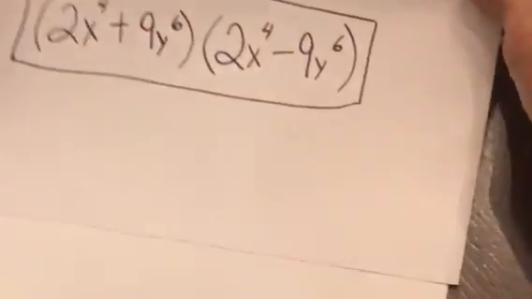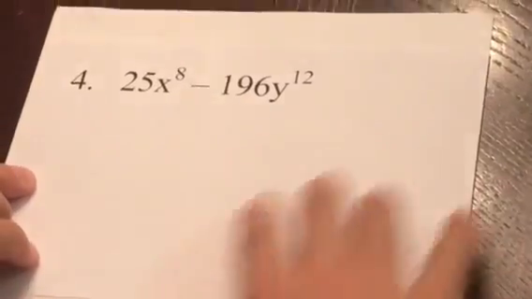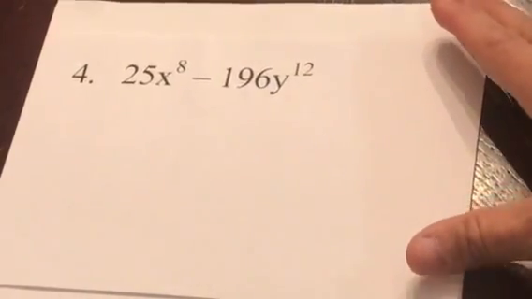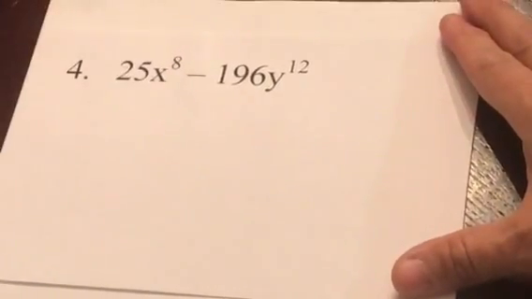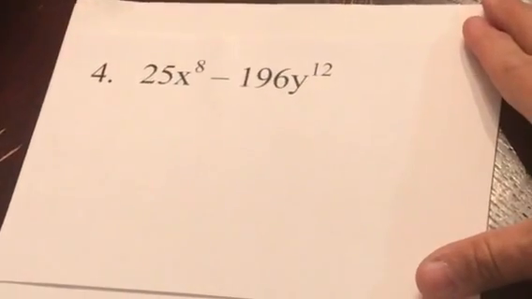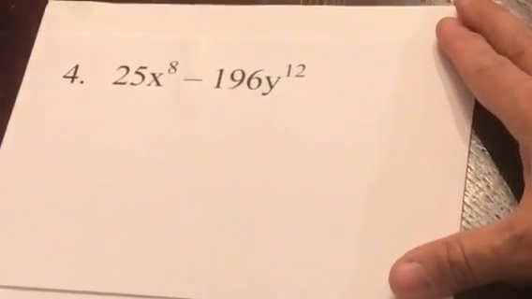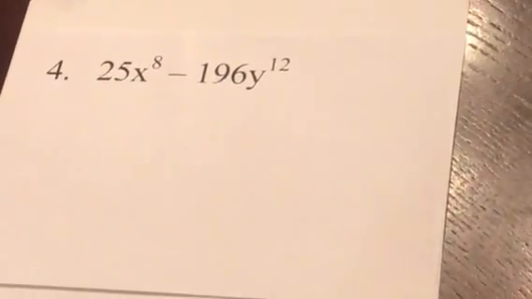Our last example with this handout of notes, problem number 4. I think some of you are able to go ahead and work ahead on number 4. But let's see what it looks like together. 8 is an even exponent. 12 is an even exponent. Subtraction in the middle. The biggest thing for us to really test, do those numbers have perfect square roots?